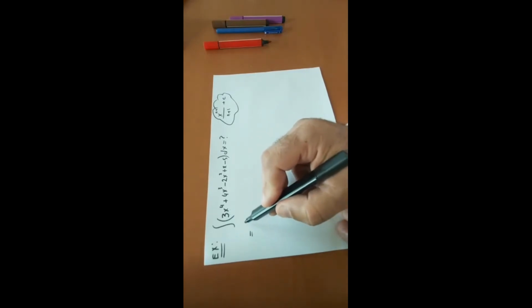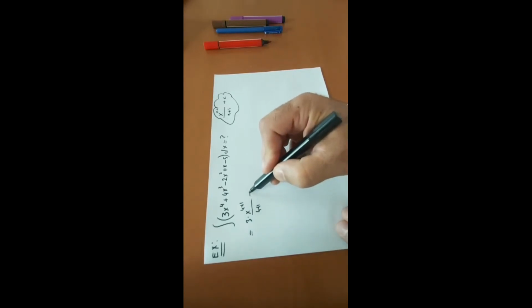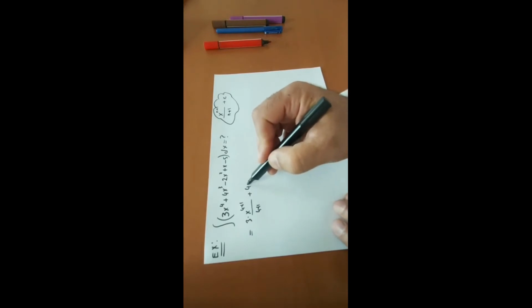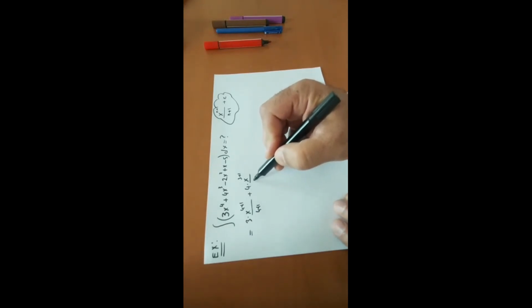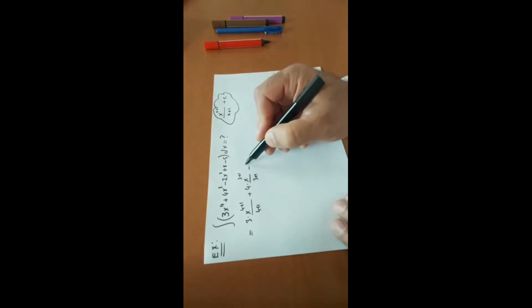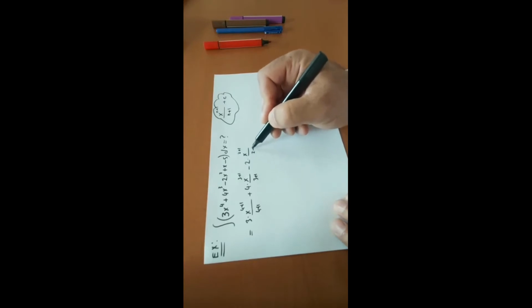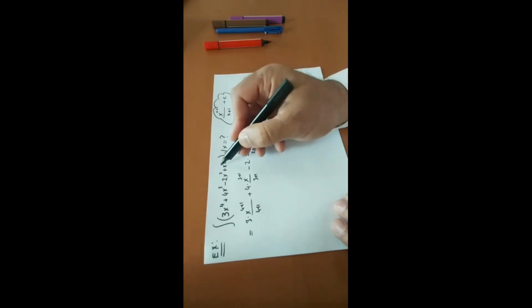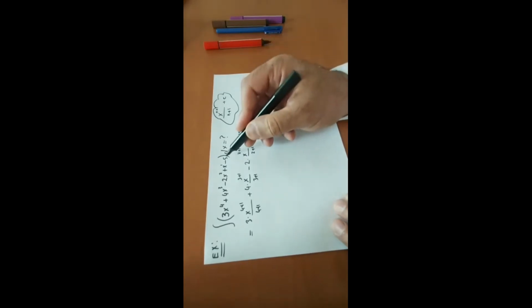There is 3 multiplied by x power of 4 plus 1 divided by 4 plus 1, plus 4 multiplied by x power of 3 plus 1 divided by 3 plus 1, minus 2 multiplied by x power of 2 plus 1 divided by 2 plus 1, plus x, the power of x is 1, we know, x power of 1 plus 1 divided by 1 plus 1, and there is 5.